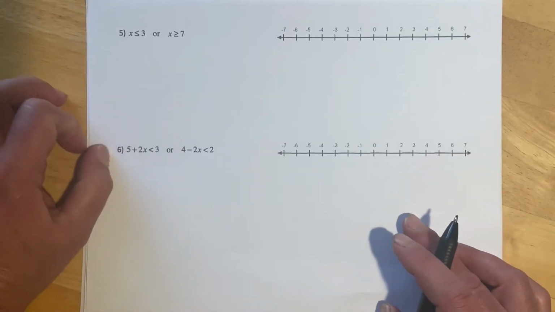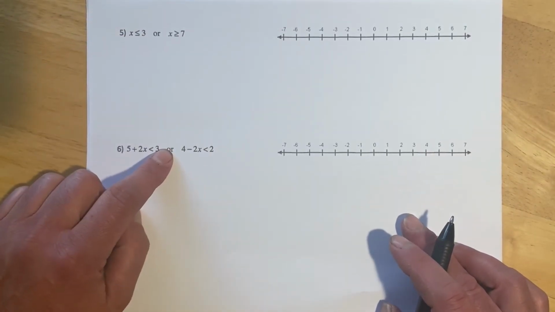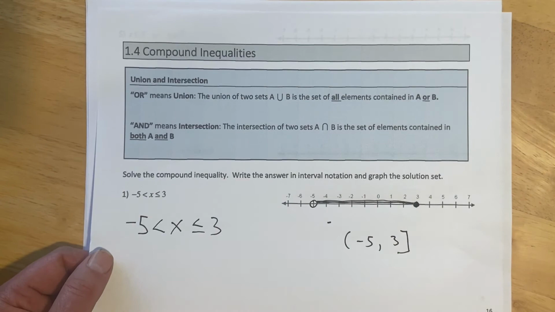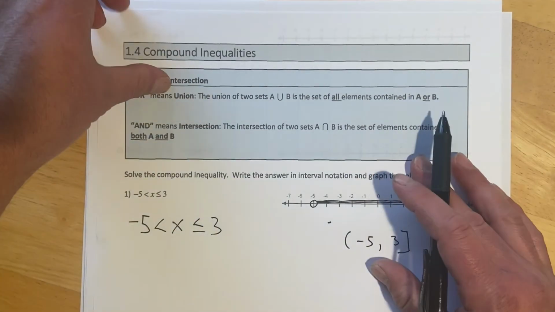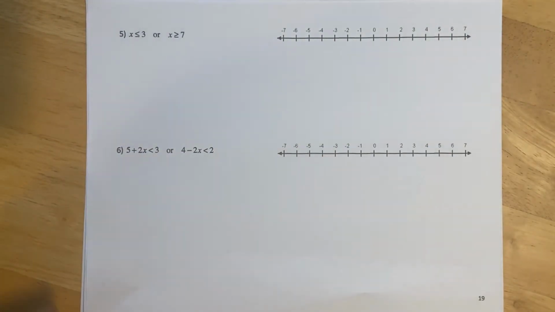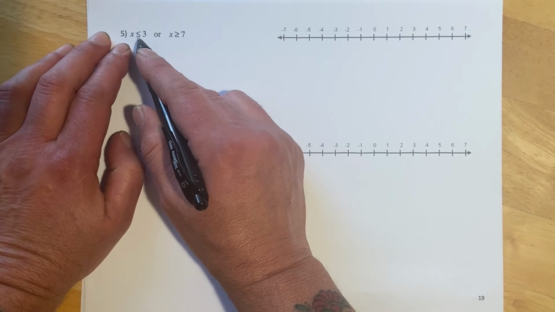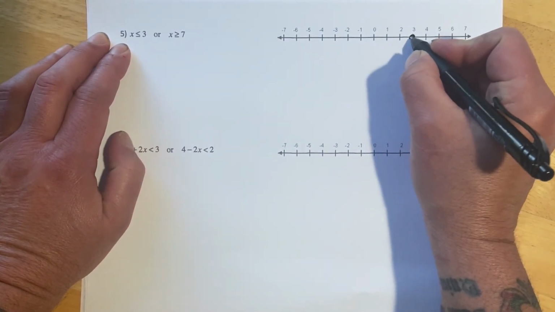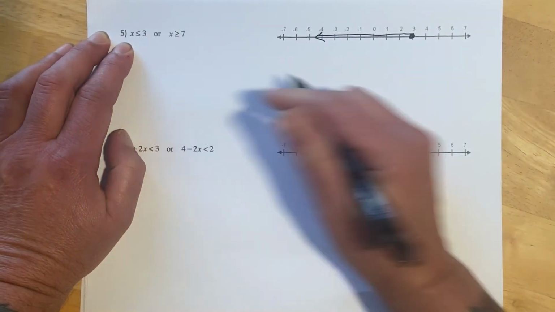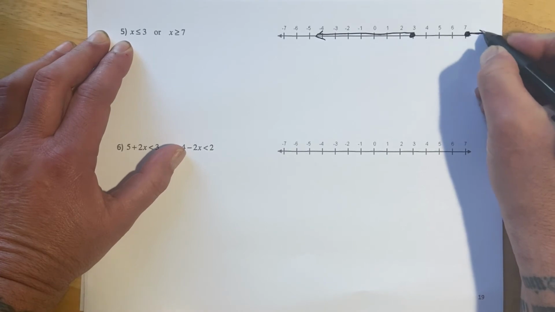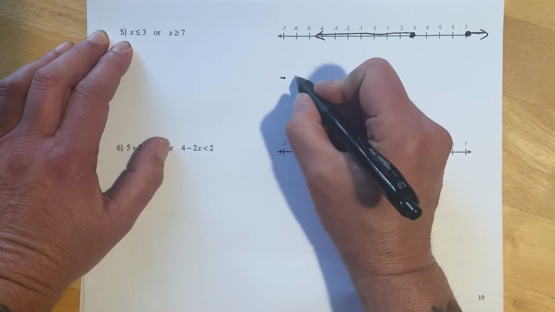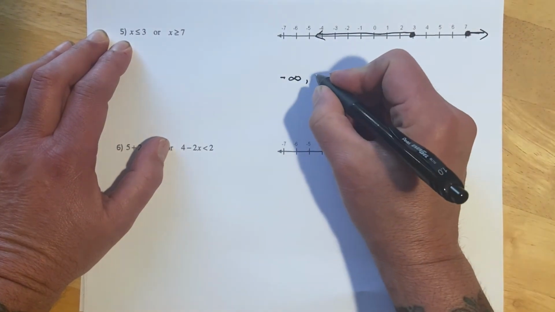Okay, so then number 5. Notice these ones are switching over to being "or"s. And for an "or", that was our union, and that's going to be any place there's graph is an answer. So whatever we get, that's the solution. We just throw it all together. So here, x is less than or equal to 3. So we do that. Or x is greater than or equal to 7, so that's going that way. So that's our graph. And then to write our interval notation would be from negative infinity up to the 3.